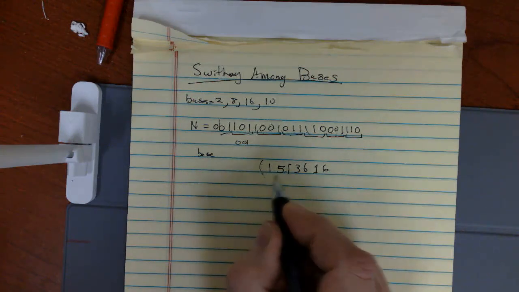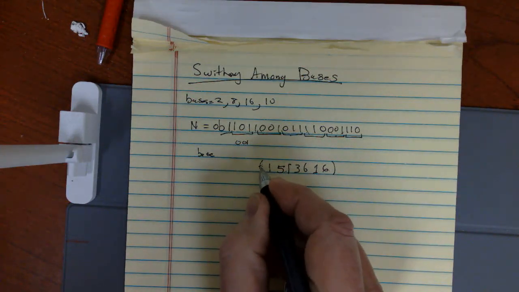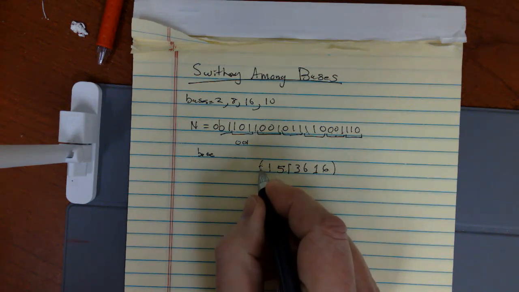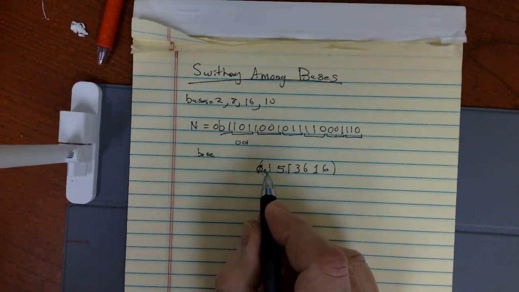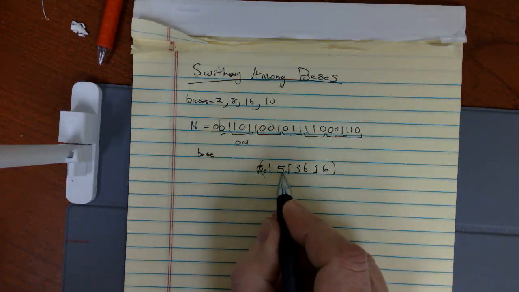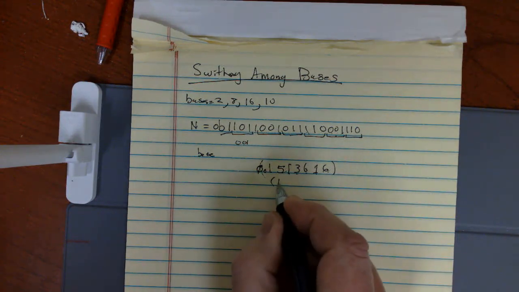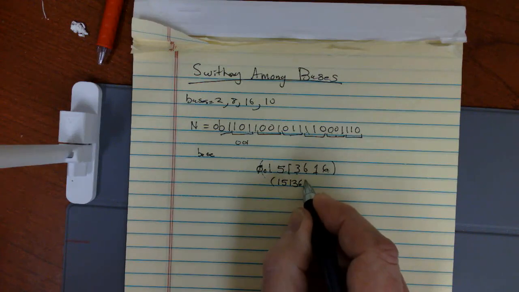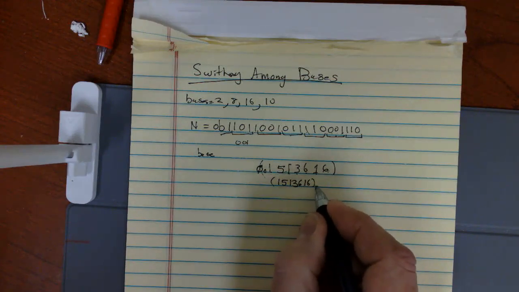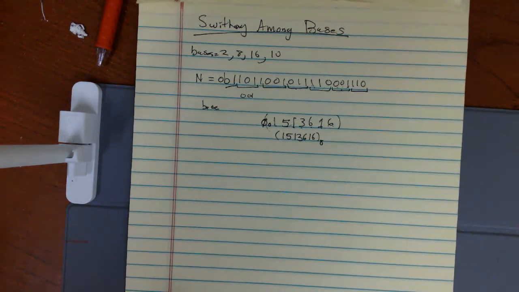So in base 8, I would write it as 0o 0o 1, 5, 1, 3, 6, 1, 6, or I would write it 1, 5, 1, 3, 6, 1, 6, base 8. Now, how do I get it in base 16?